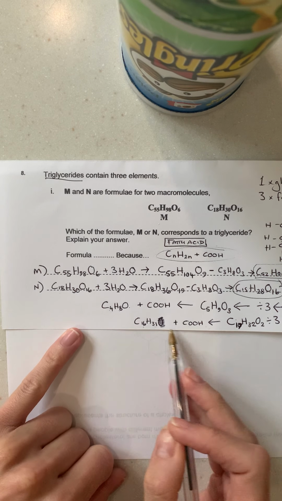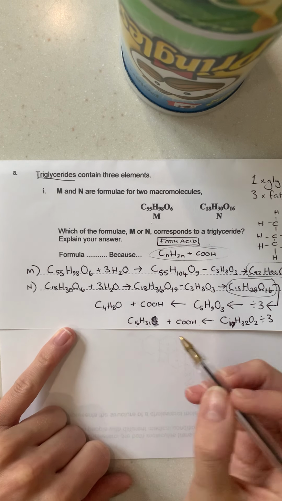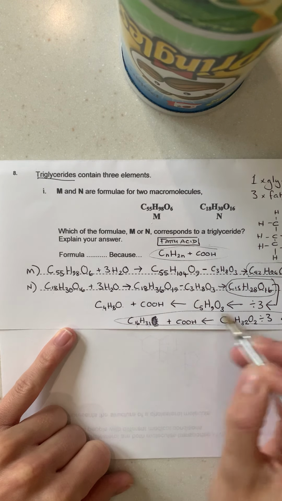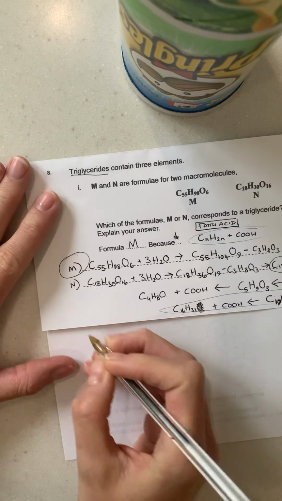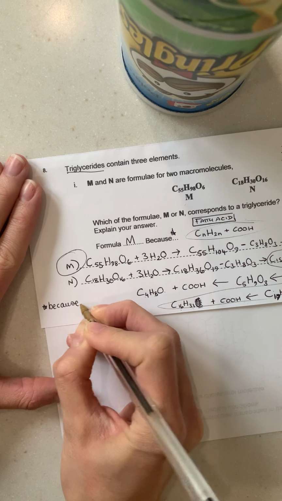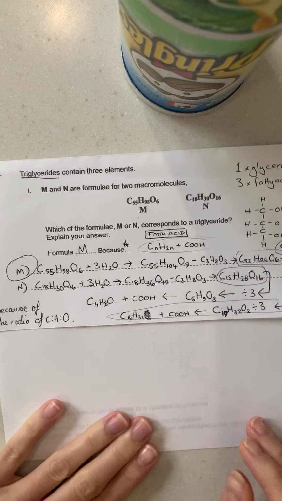So there you go, that's the long-winded answer. So the answer is M, because of the ratio of carbon to hydrogen to oxygen. And that is why I do not like that question, but there you go.